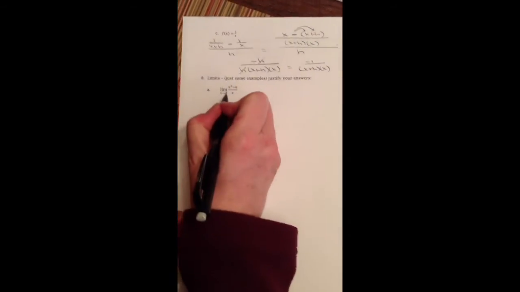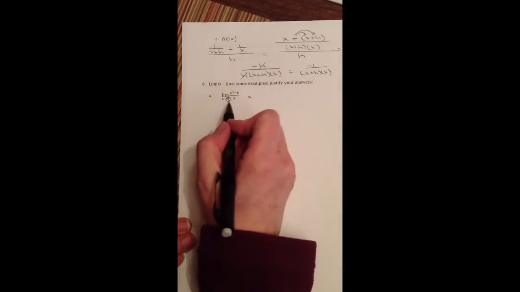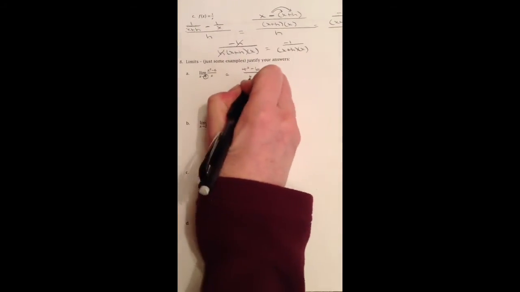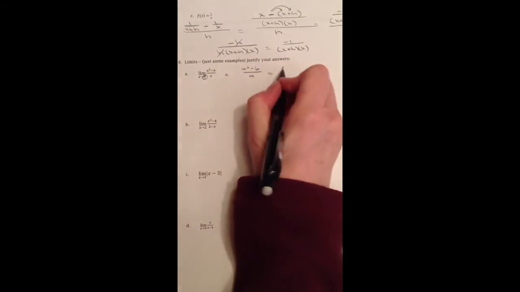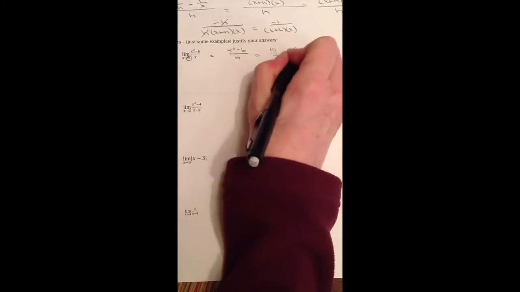Limits. Remember, for limits, the first thing you want to do is try to plug in the value you're approaching and see if that is all you have to do for the problem. So if I plug a 4 in here and I plug that same 4 in for x, my limit is going to be 16 minus 6, or 10 over 4, which is 5/2.